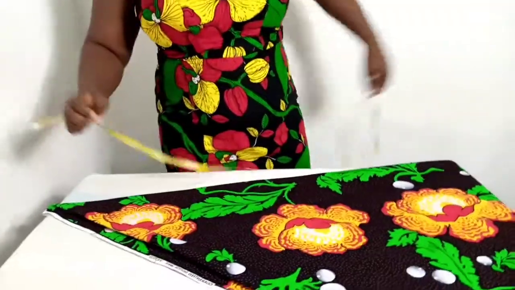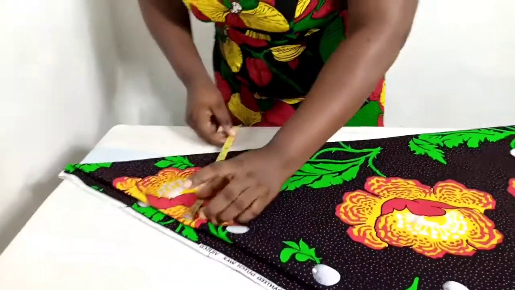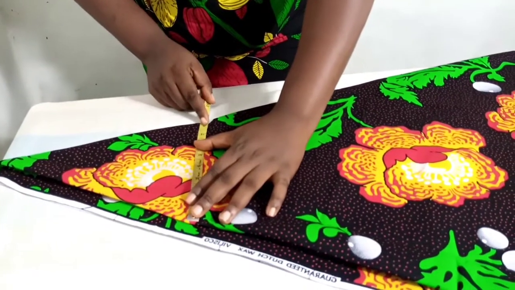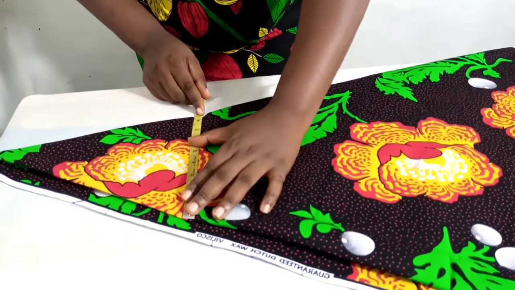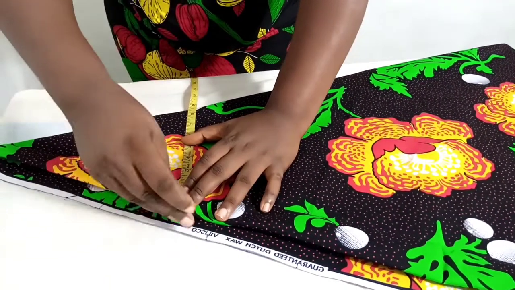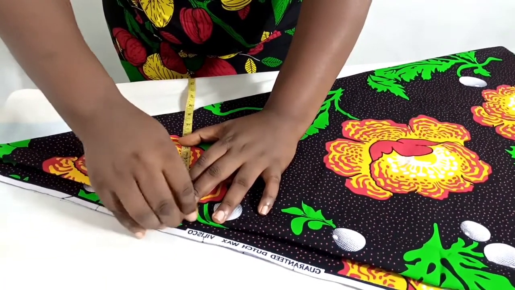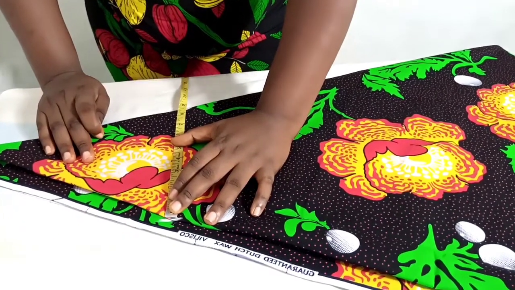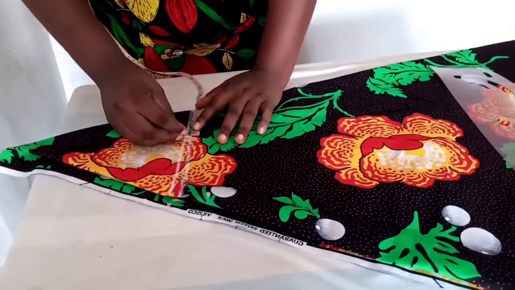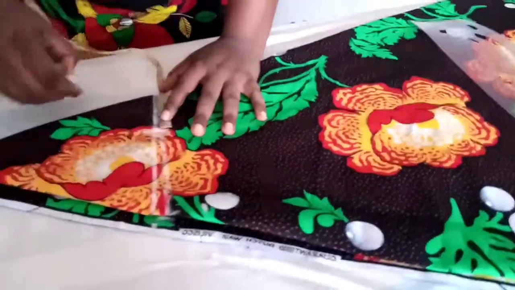So at this point, I'm going to find a place where my shoulder measurement fits, right? Half of my shoulder is 8.5, so I'm marking 8.5 here like this, right? Now I'm just going to rule. So I'm marking my 3 inches here like so.